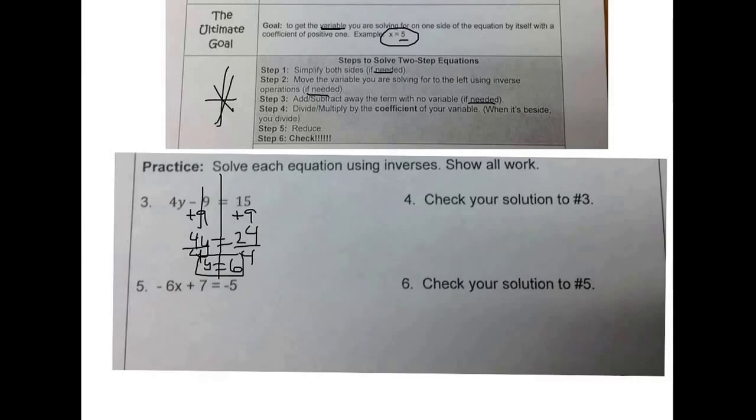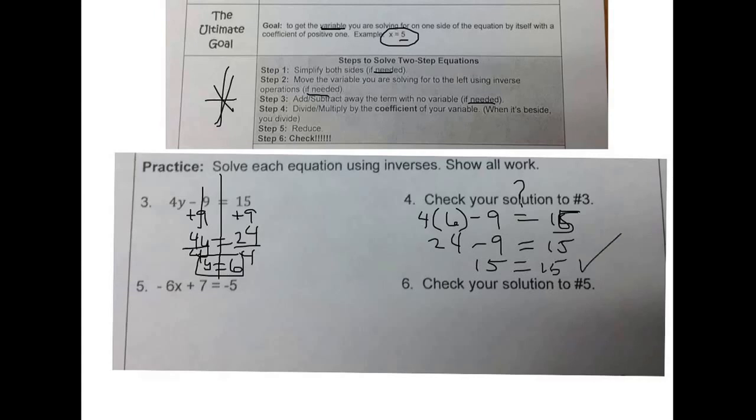So let me now check my solution. So I check it by using parentheses 4. Instead of y, I put in 6. Minus 9 equals 15, and again, that's a question mark. 4 times 6 is 24. 24 minus 9 equals 15. 24 minus 9 is 15. 15 equals 15. So I am correct.